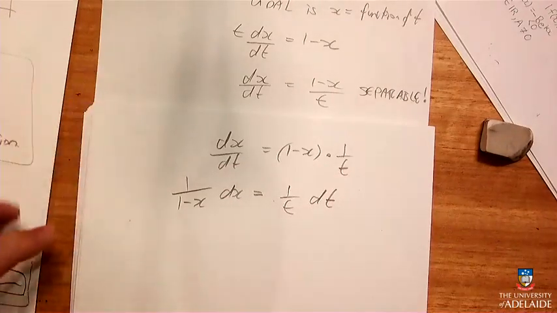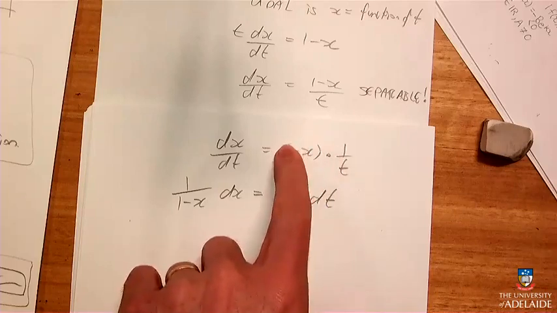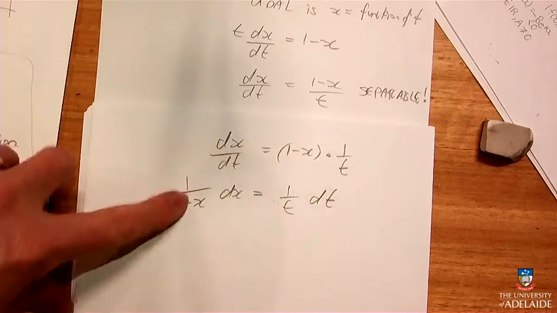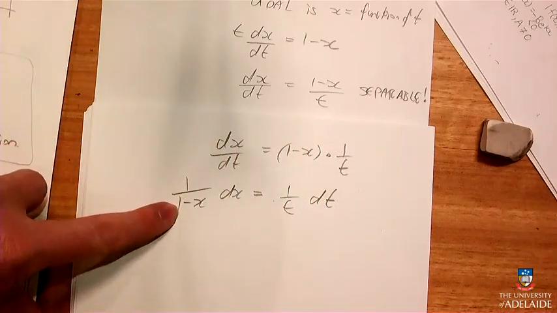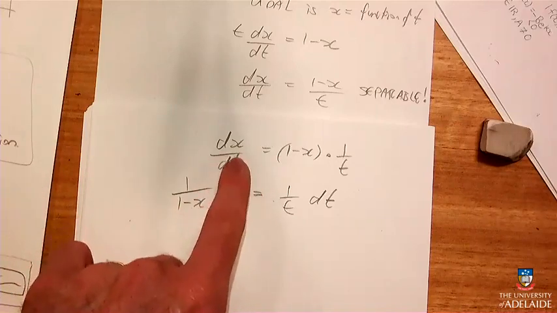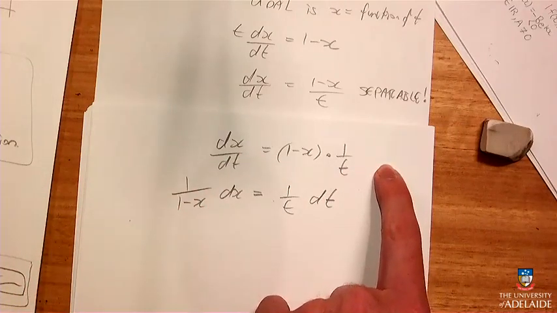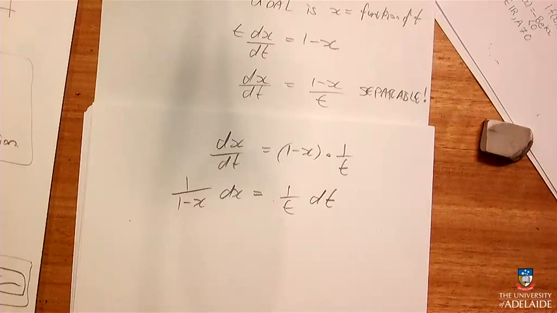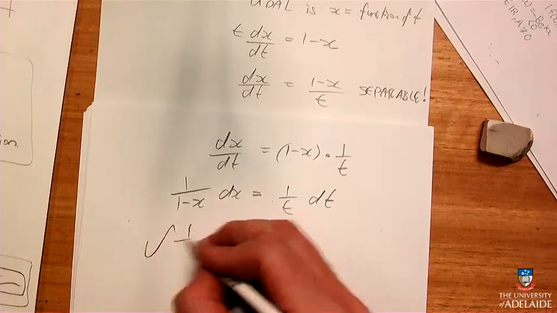So I did two things at once there. I divided by the 1 minus x, which is the same as multiplying by 1 over 1 minus x, and I multiplied by the dt, so that ended up over here. So two things at once happened there. And now I have managed to create something with x's and dx's on one side and something with t's and dt's on the other, and so now I can integrate them.